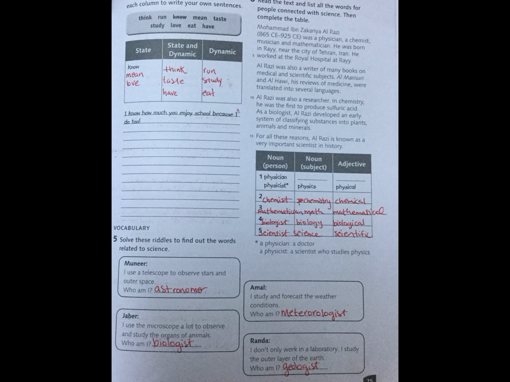Al-Razi was also a researcher. In chemistry, he was the first to produce sulfuric acid. As a biologist, Al-Razi developed an early system of classifying substances into plants, animals, and minerals. For all these reasons, Al-Razi is known as a very important scientist in history.